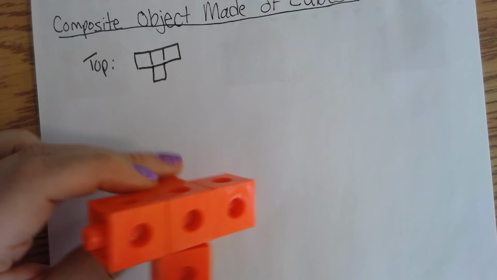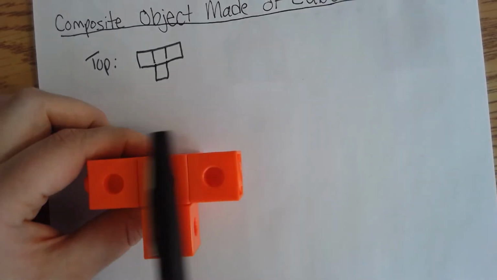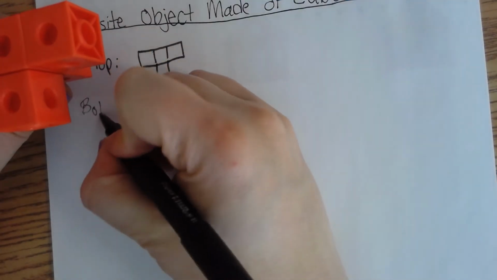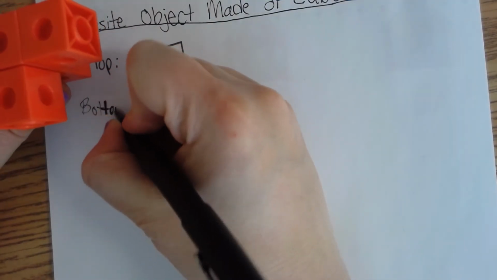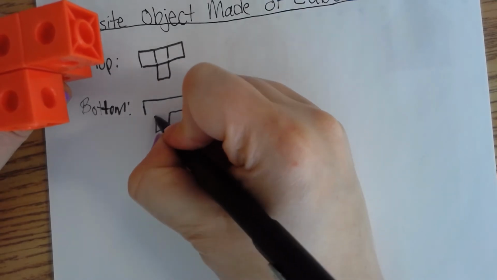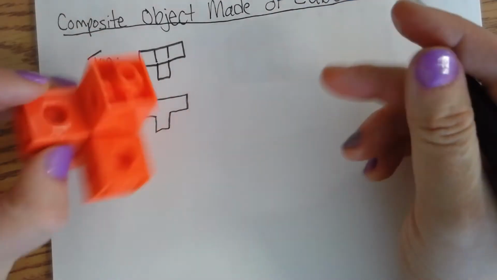However, unlike the top, the bottom is all flat. So when I draw this, I'm going to show that. Instead of having the lines like the top did, it is just going to be a figure like this.